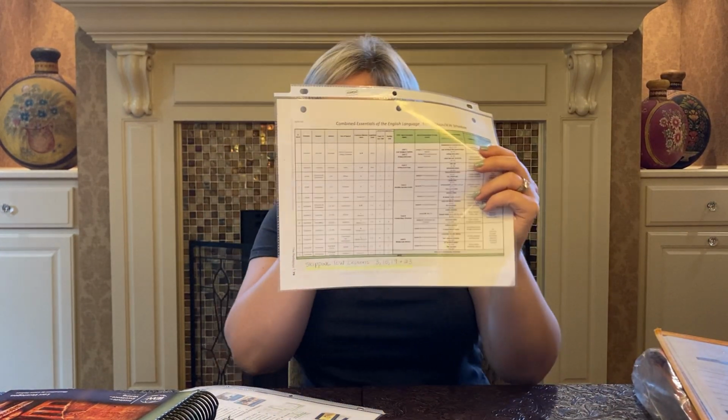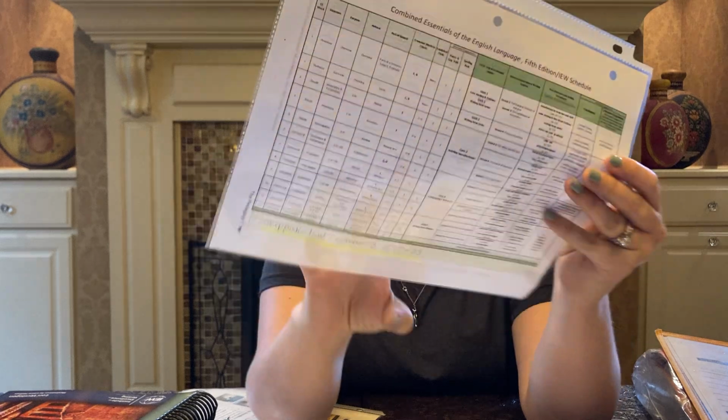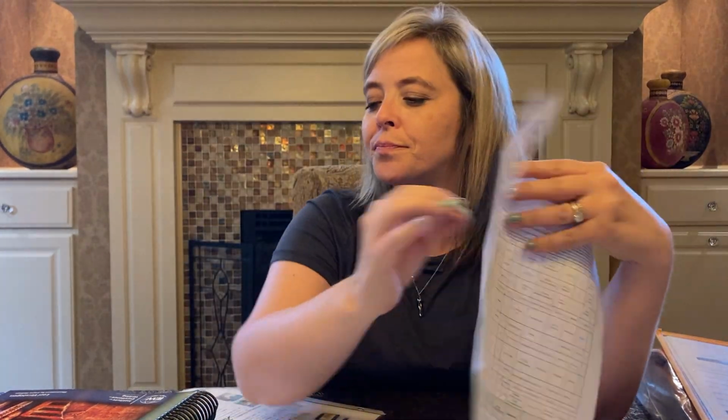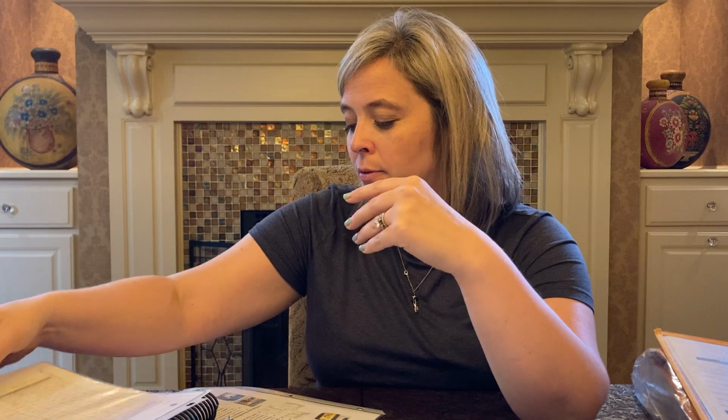So again, EEL is grammar, IEW is writing. You will find this schedule on Onward, week 1. It's the very last page, if you wanted to print that off.